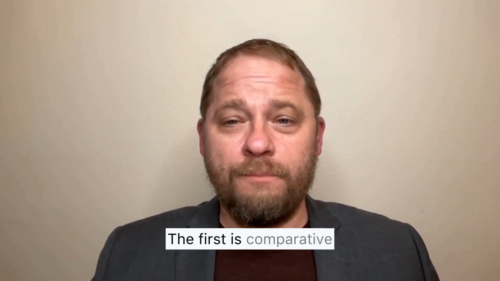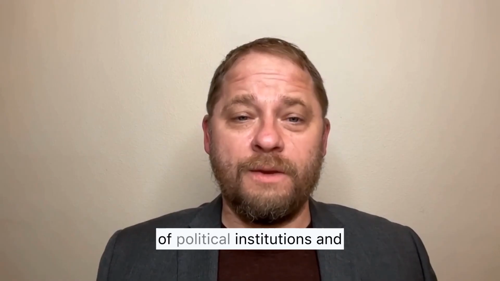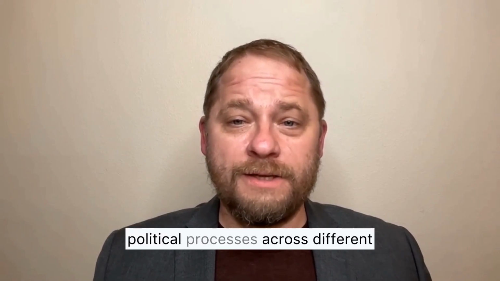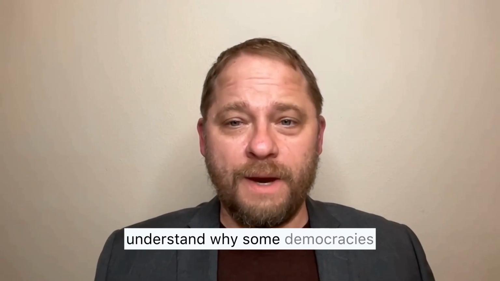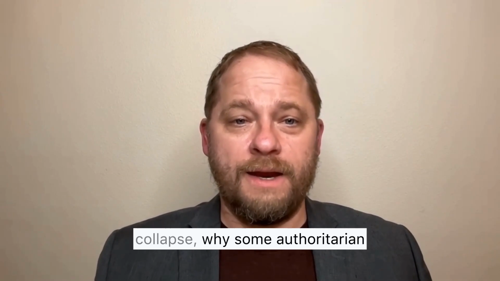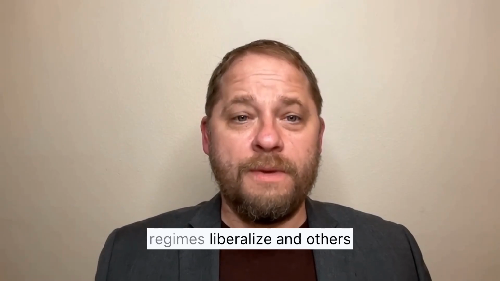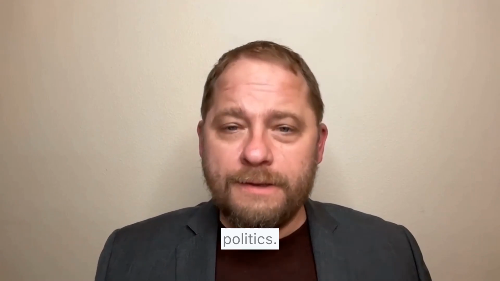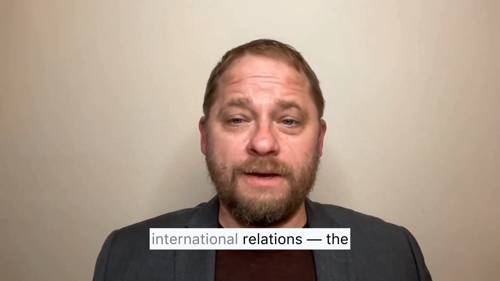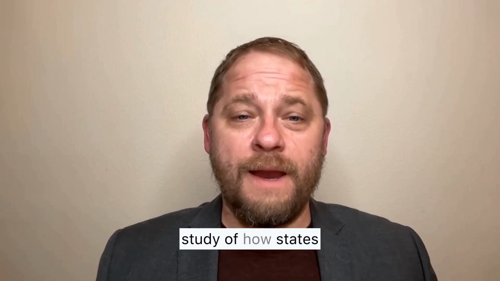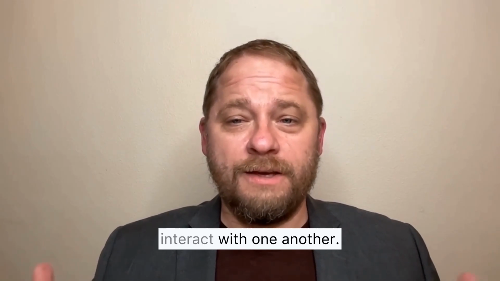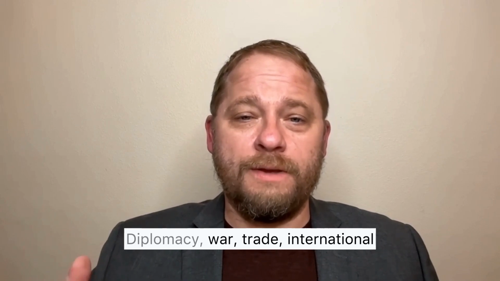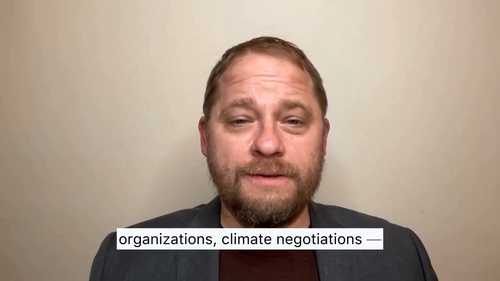The first is comparative politics, the study of political institutions and political processes across different countries. If you want to understand why some democracies are stable and others collapse, why some authoritarian regimes liberalize and others don't, you're doing comparative politics. The second subfield is international relations, the study of how states and other global actors interact with one another. Diplomacy, war, trade, international organizations, climate negotiations, that's IR.